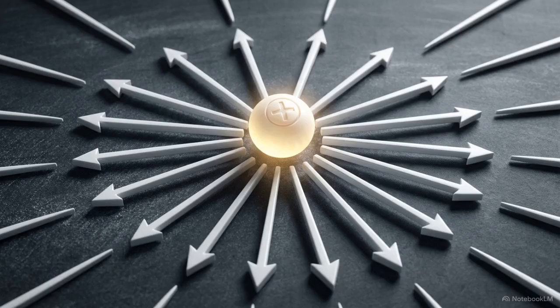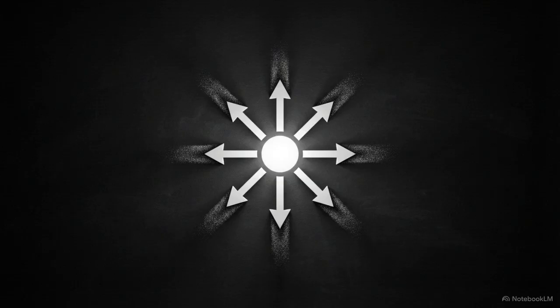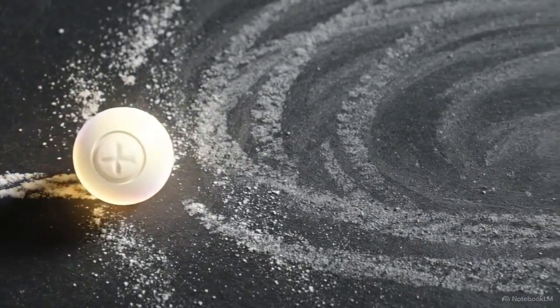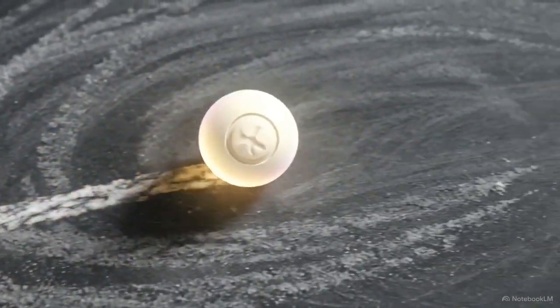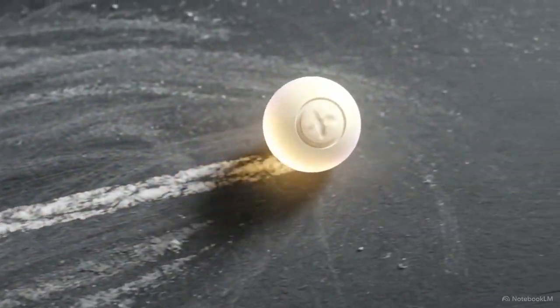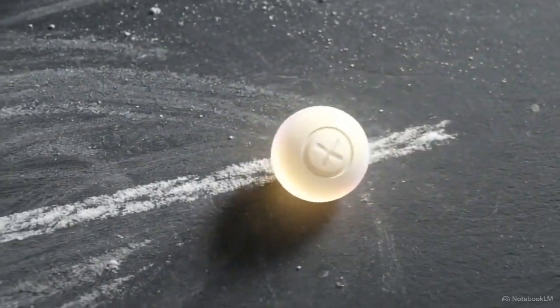This static field contains potential energy, but it lacks the mechanism to propagate that energy outward. The system is essentially locked. This electric field is localized. It exists as a direct extension of the source charge, unable to exist independently of its origin. Moving the charge at a constant velocity transforms the entire system into a steady, unvarying, continuous direct current.